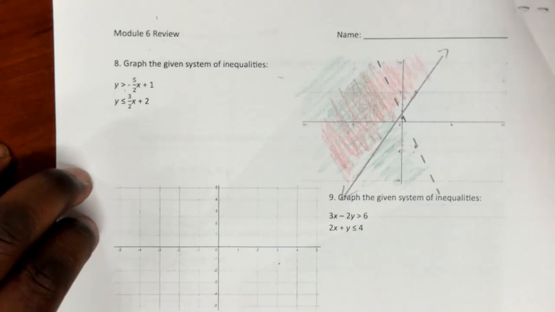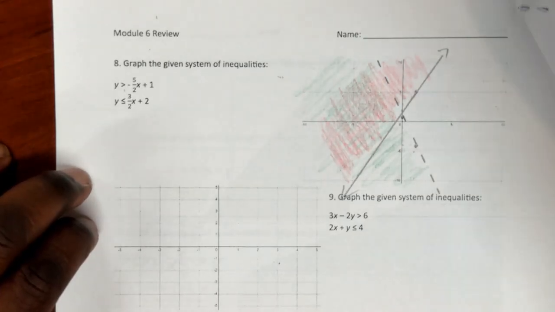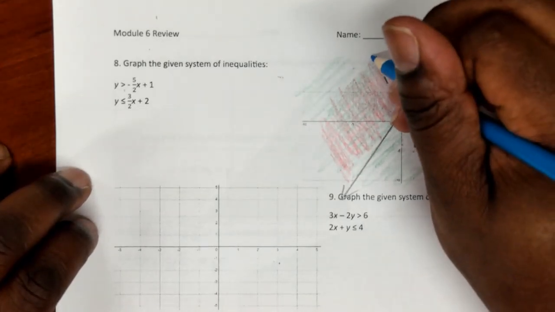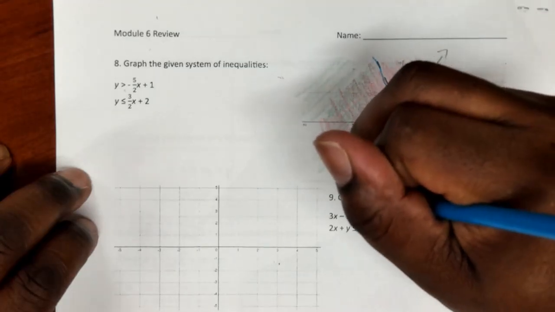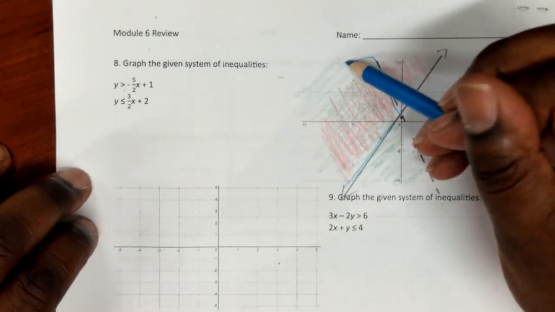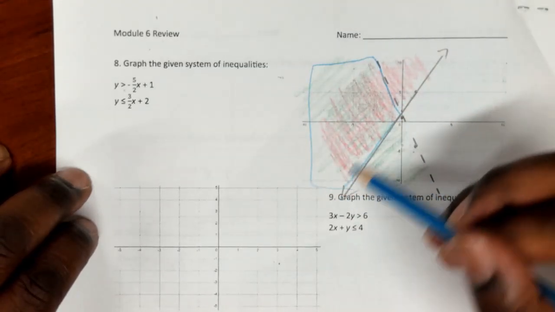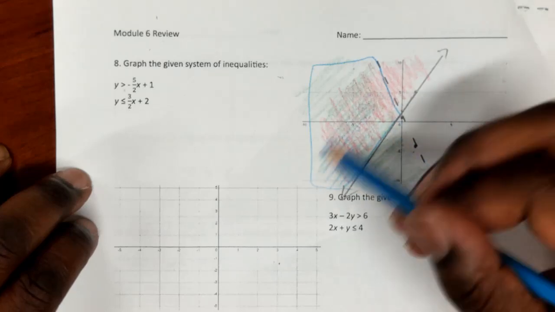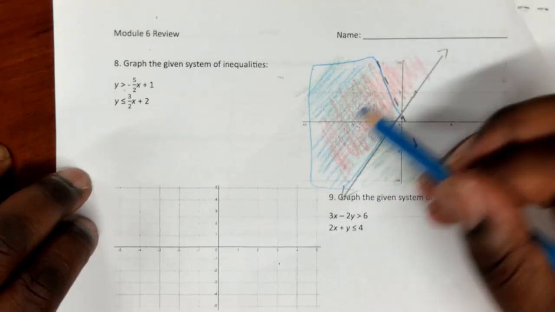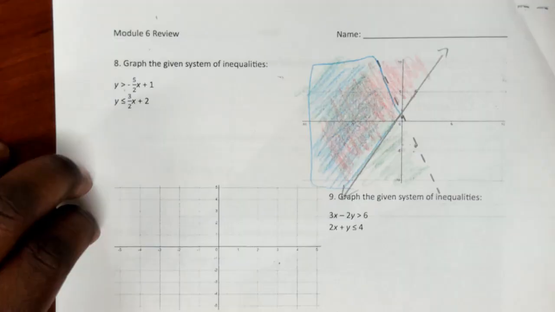So the region that they share is this particular region right in here. This is everything that's over here. That's the solution region right there that they share. Okay.